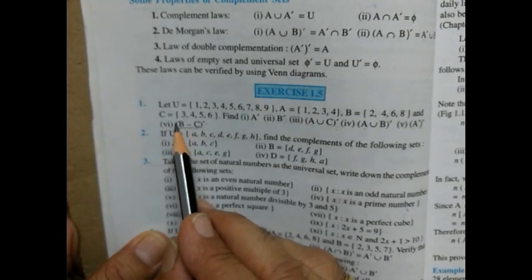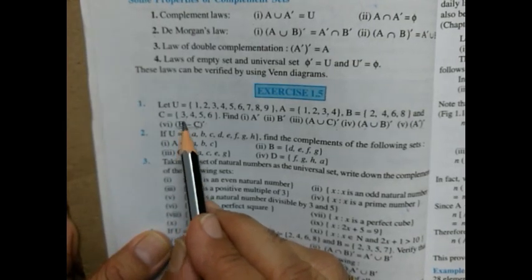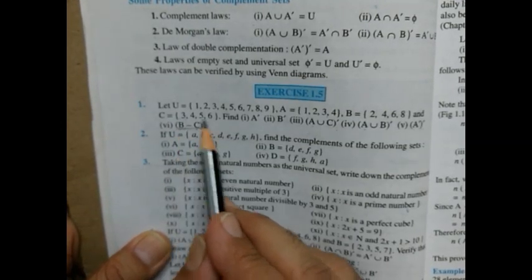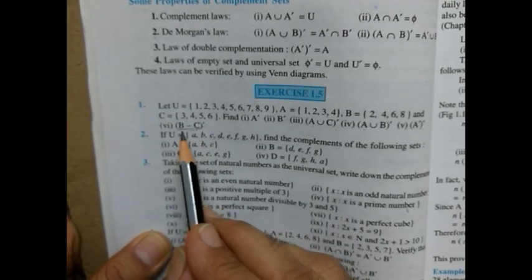So that means the elements which are present in B only will be listed, and the complement of that will be taken. I hope this is clear.